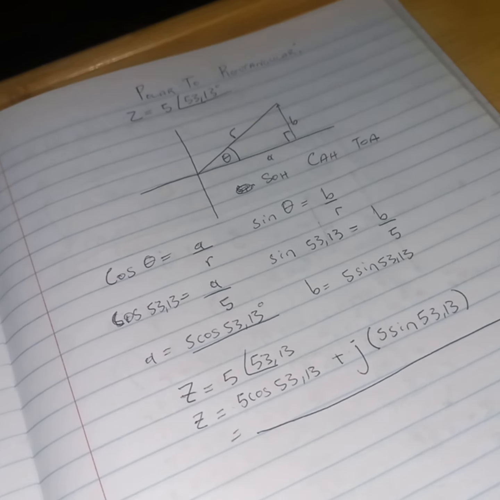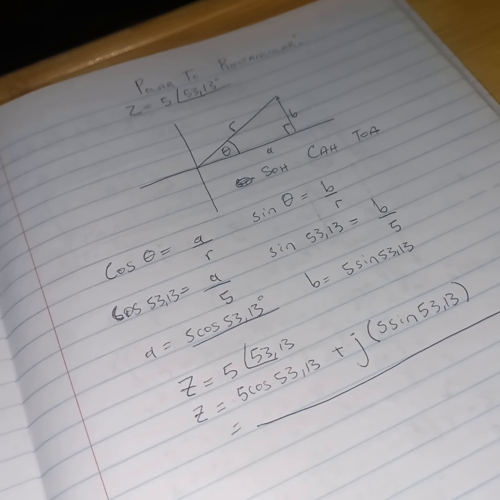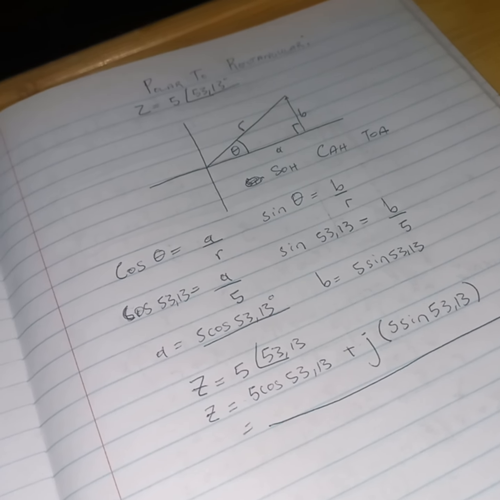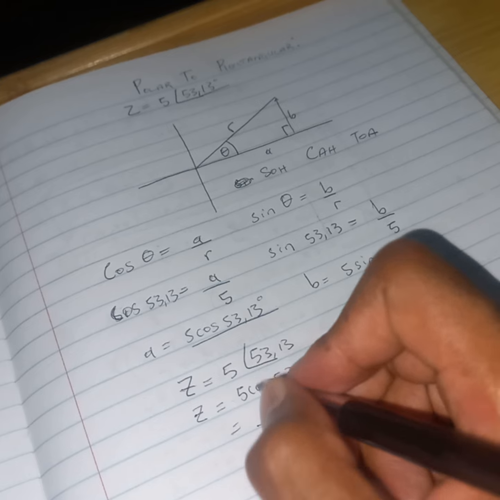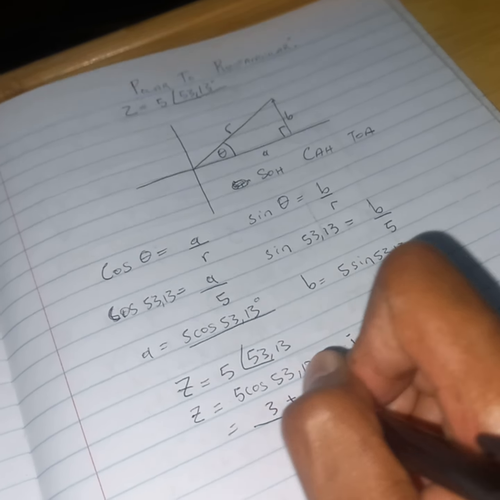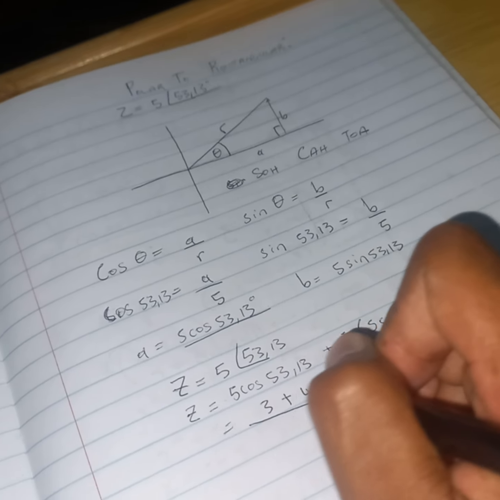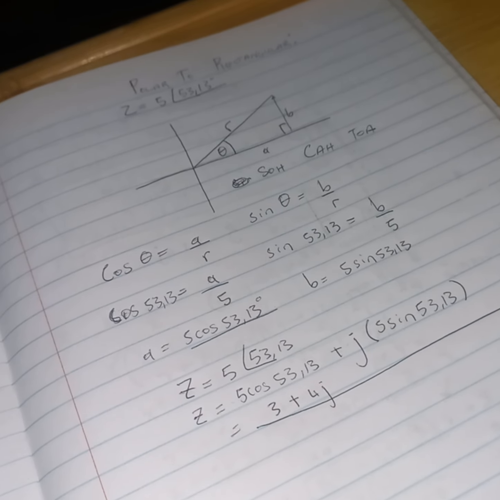If you go and punch that into a calculator, you'd get the very same answer that we got previously, 3 plus 4j. That's that.